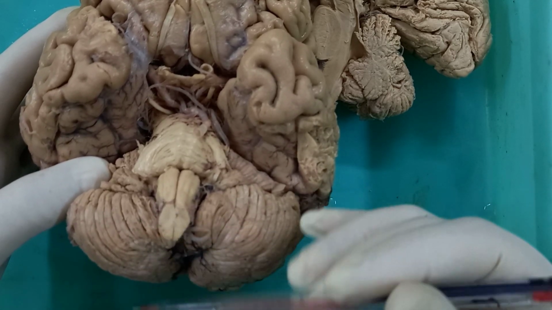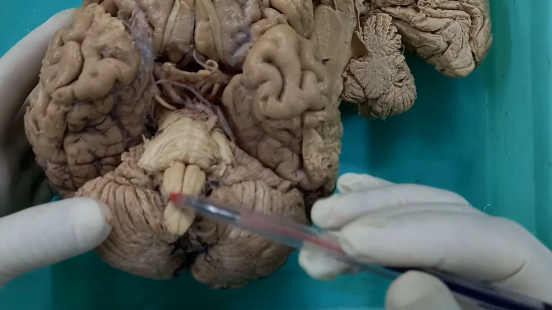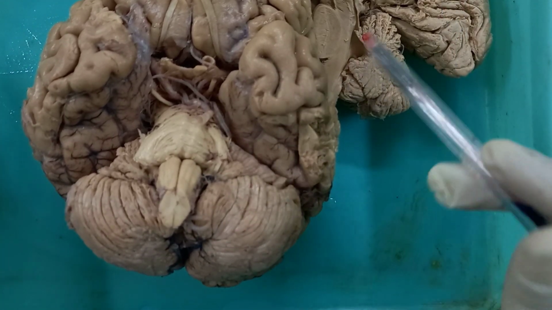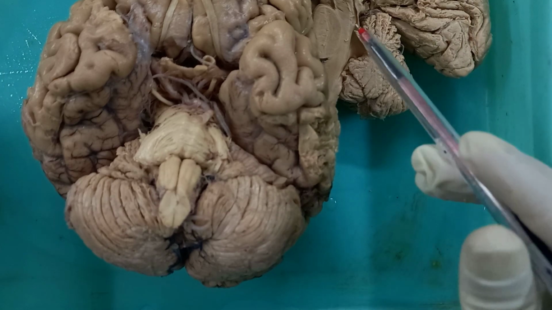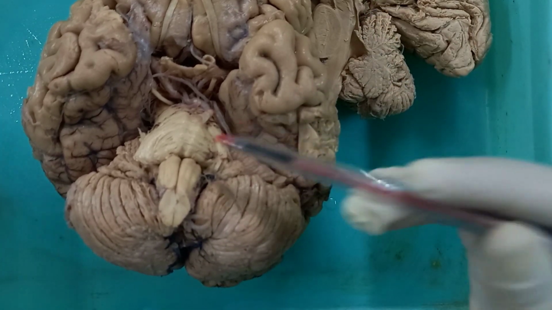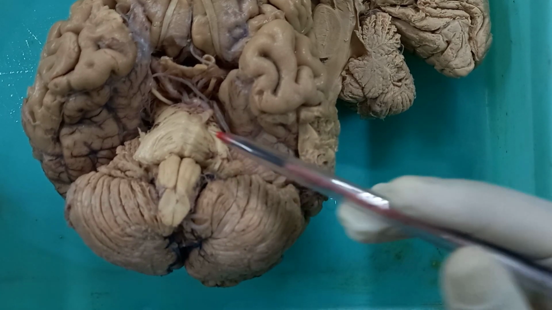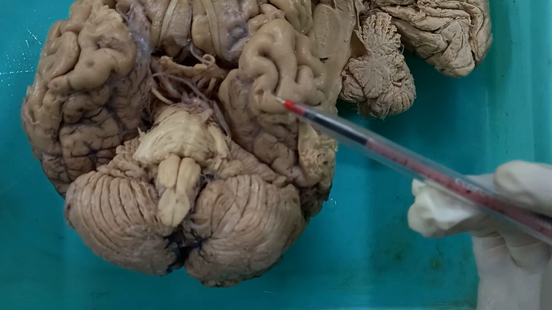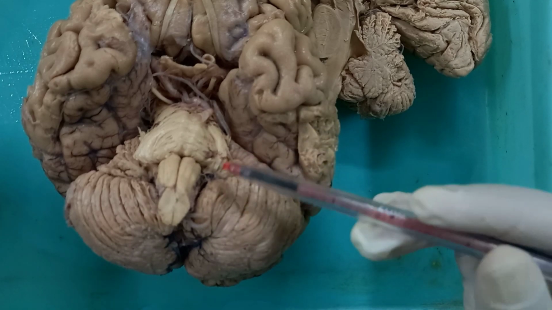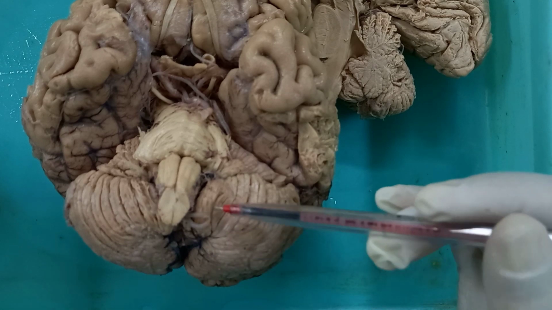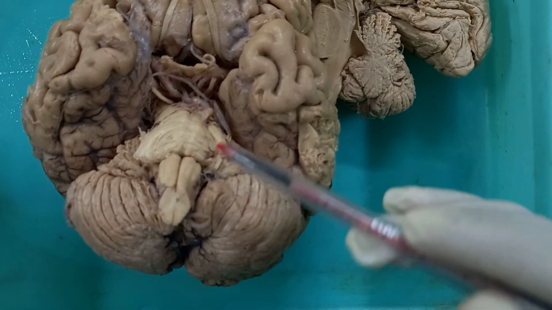Now this brain stem is functionally very important, and it contains many nuclei which we will learn later. They are the nuclei which give origin to the cranial nerves, 12 pairs of cranials, out of which the third to the 12th cranial nerve nuclei are located within the brain stem.